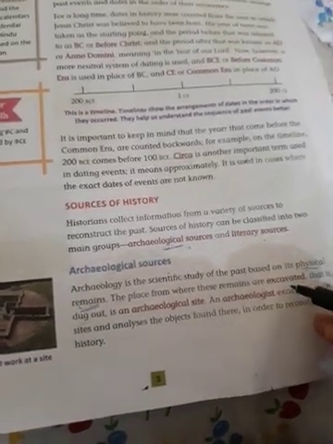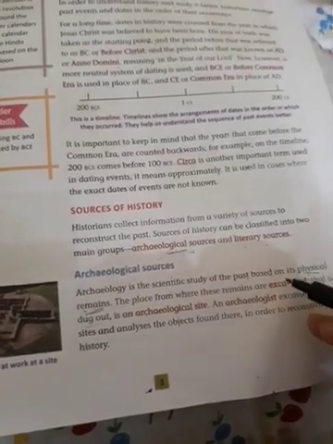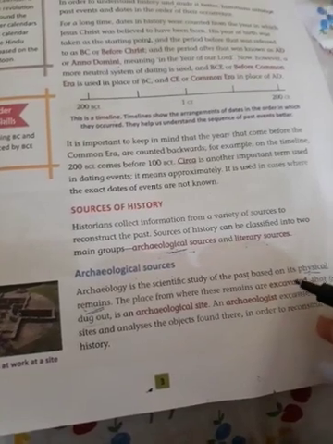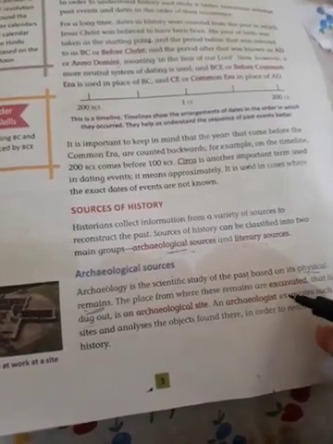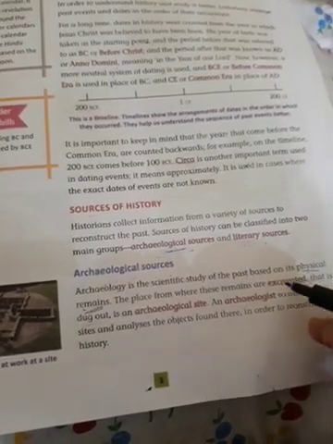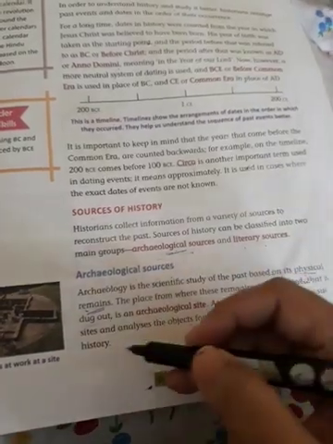They excavate. Excavate means to take out things from underneath. Whatever things are there underground, they dig out. They record the things and proceed. They explore the things so that historians can understand and collect them to reconstruct history again. So these are the works of archaeological source.